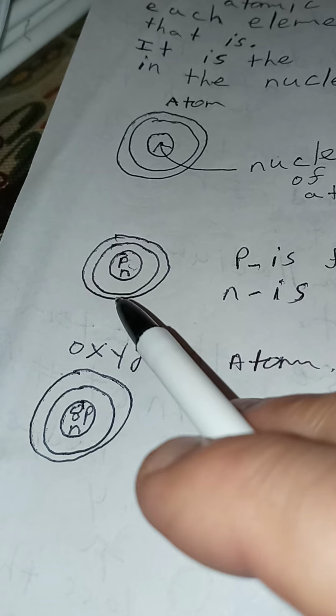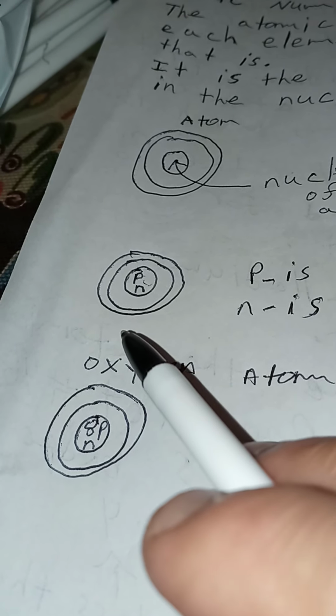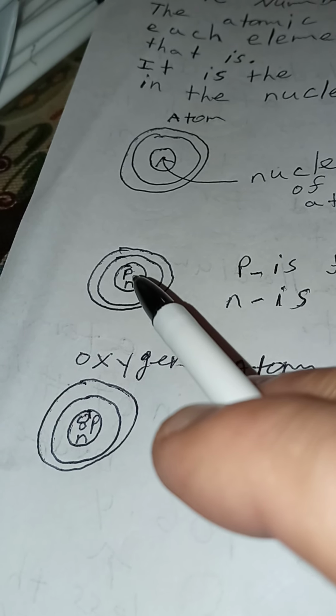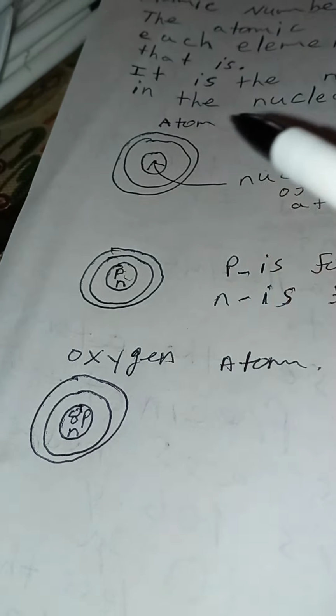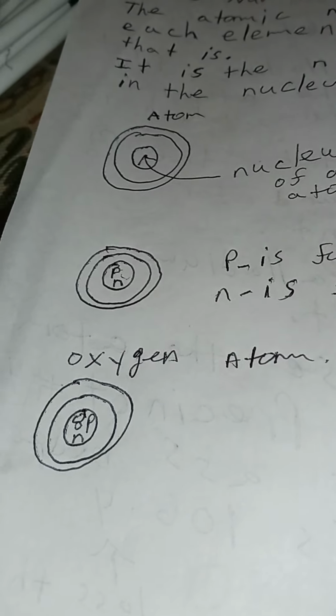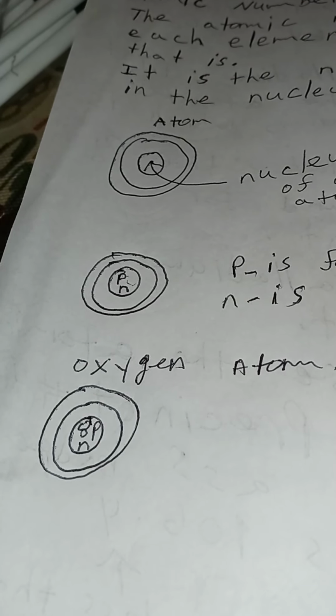So we've got neutrons. Neutrons are neutral. They don't have any charge at all, whereas the protons have a positive charge. So N is for neutrons, which is not negative or positive in charge, and P is for the protons, which have a positive charge. Now, the number of P, or number of protons, is the atomic number of the element.